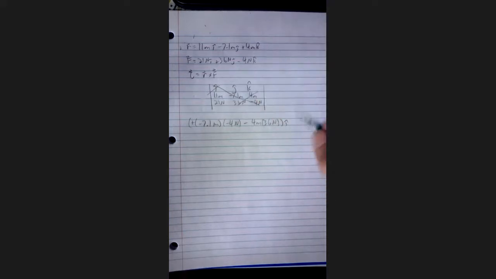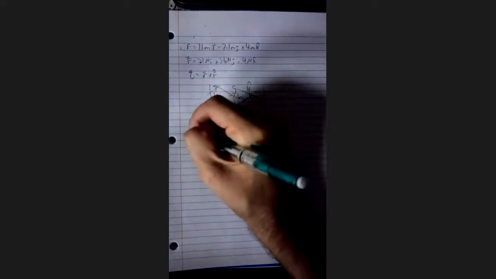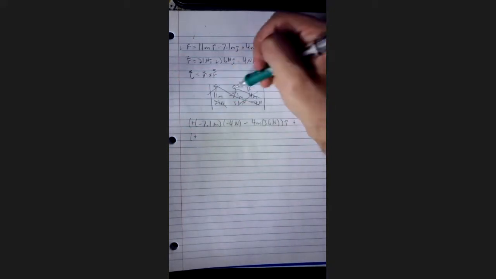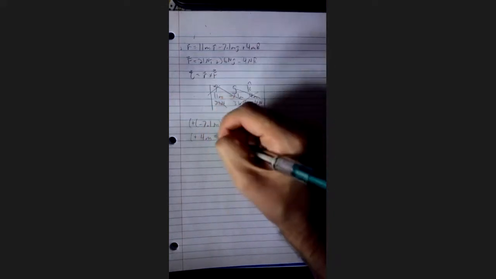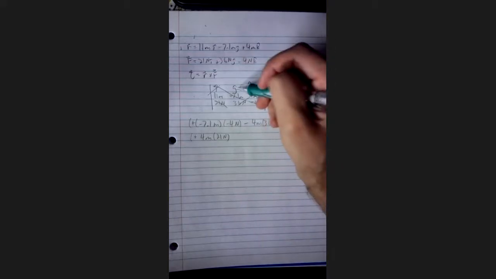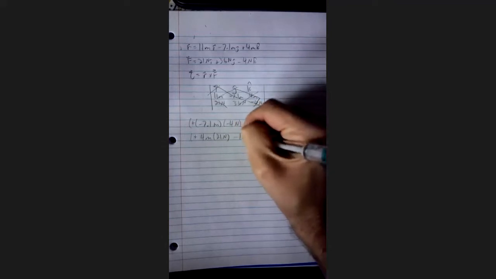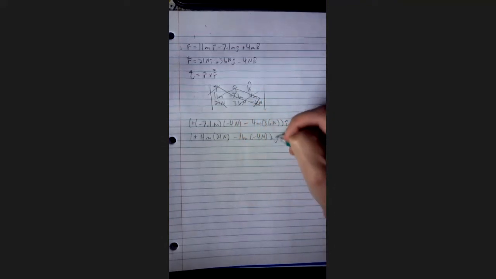Okay, we can do the same thing with j. First we go to the right, and it's positive because we're going to the right. We have our 4 meters times our 21 newtons. Then we can go to the left, which is negative. So we have minus our 11 meters times our negative 4 newtons. And that's all in the y direction.